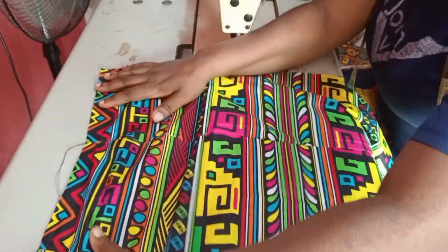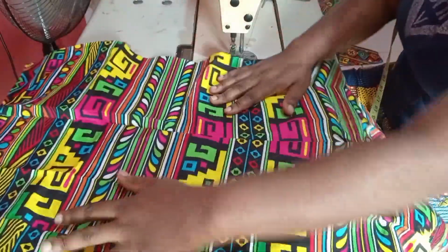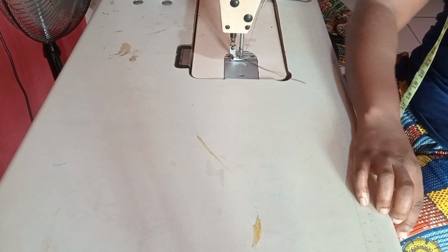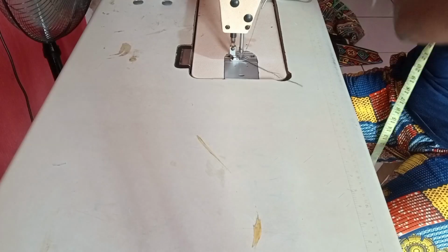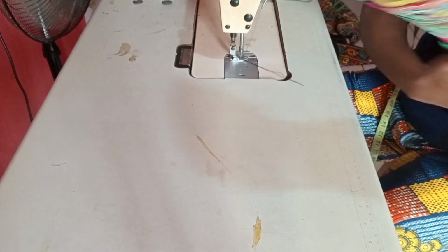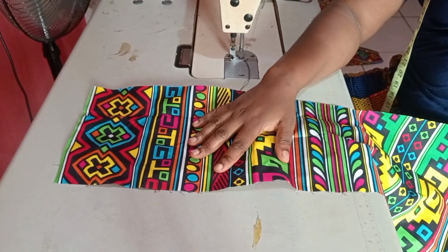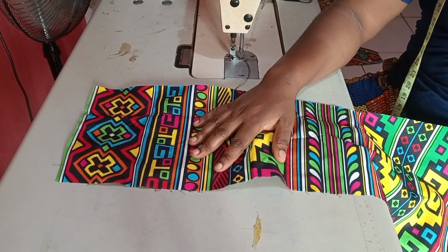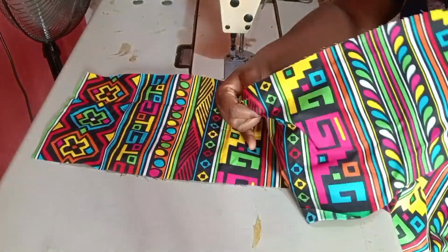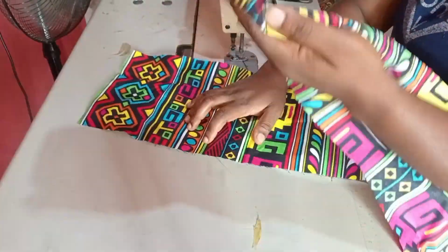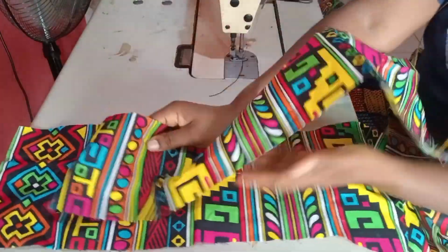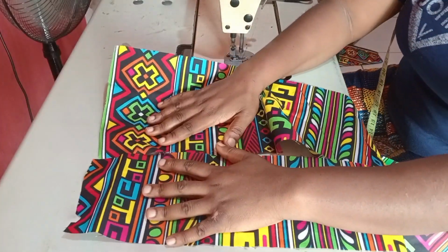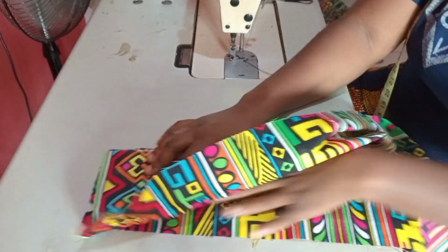Can you see it? I'm still going to shape it out. So I'll take the back now. I want to work on the back now. And then I look for the zipper side of the back. Zips are usually like this, so I'll take this. Like this.